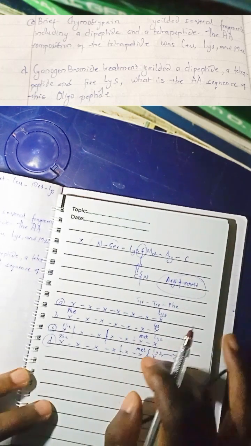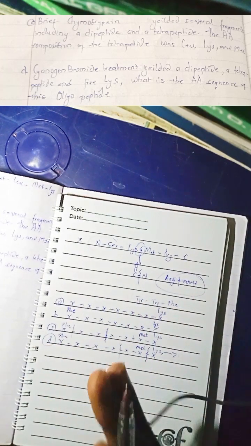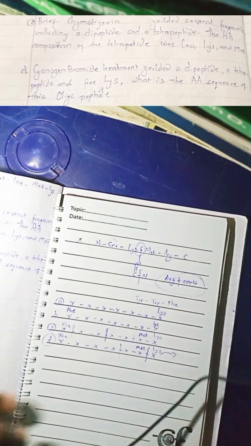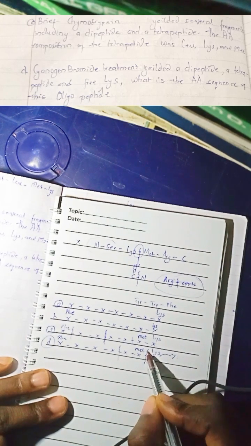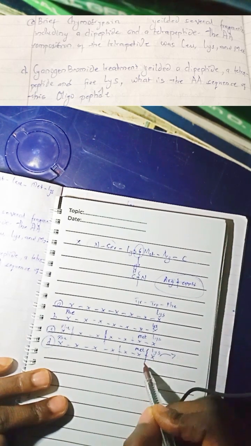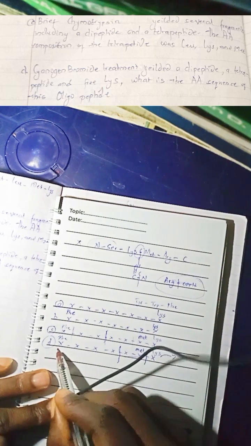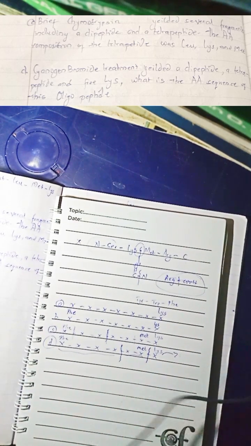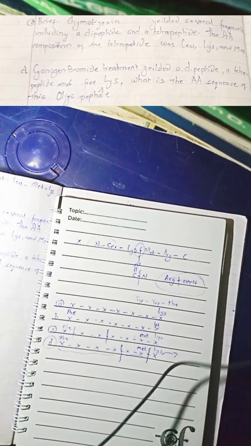Now, how do we figure out this thing to yield a dipeptide and a tetrapeptide for cyanogen bromide? The only way is it breaks here to yield a free lysine, and then breaks here to yield this dipeptide and then this tetrapeptide. That's for D. It's not compulsory you must solve C for D. You can see I have to link both of them to be able to figure it out. So it breaks here and it broke here and it broke here. So here is methionine.